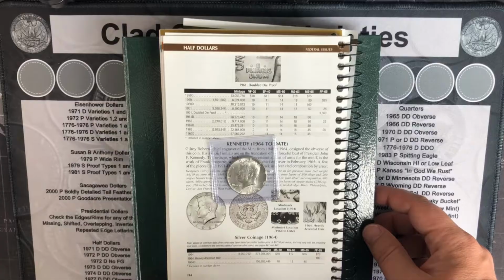There are a couple other varieties of Kennedy half dollars that we're going to save for future videos. So that being said, let me take you in and let's add this to the book. But before we do that, as always, at the end of this video, I will include updated album photos and finally total my updated running costs. So that being said, let me take you in.